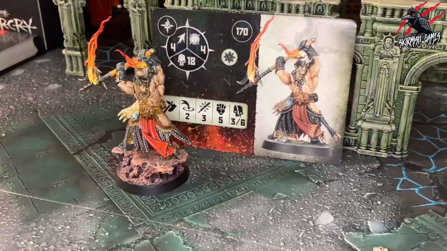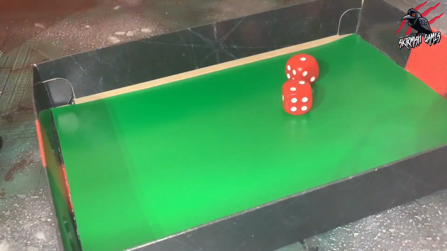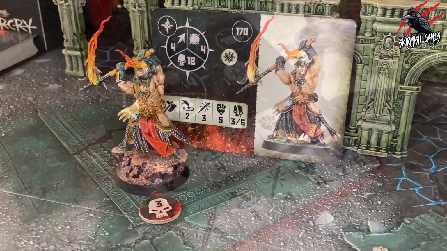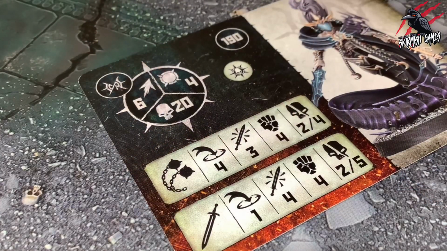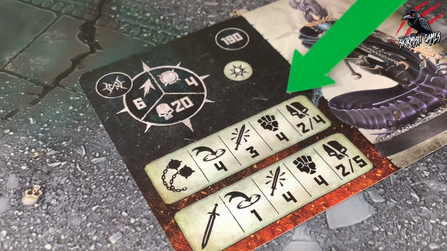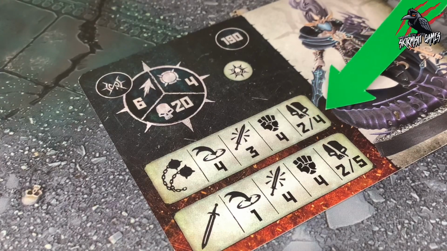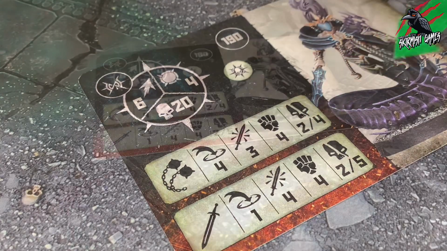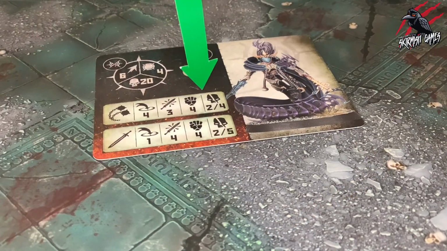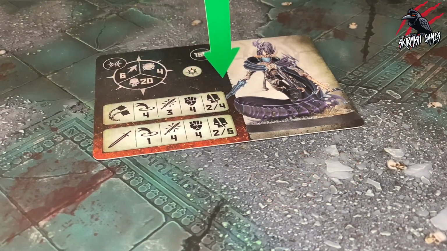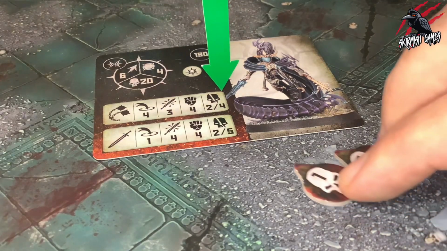Now we know how to roll to hit, let's move on to step 3, where we allocate damage. The damage characteristic of each weapon has 2 values. These are divided by a slash. These dictate how many damage points are allocated to the enemy fighter targeted by that attack action.